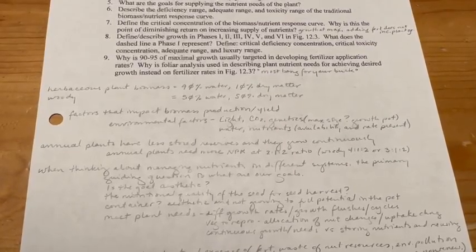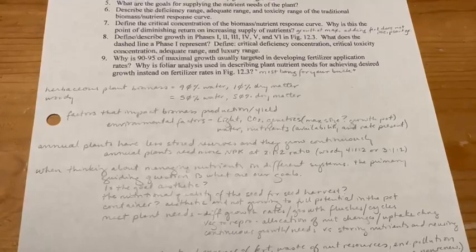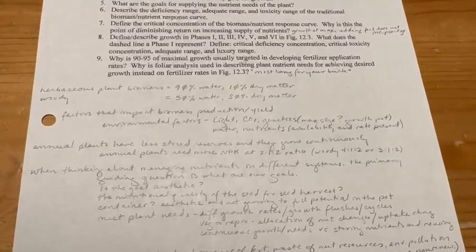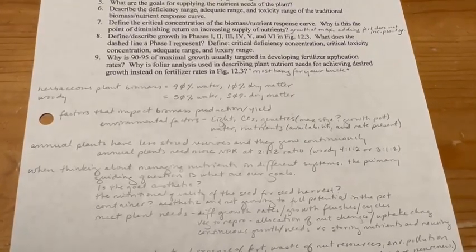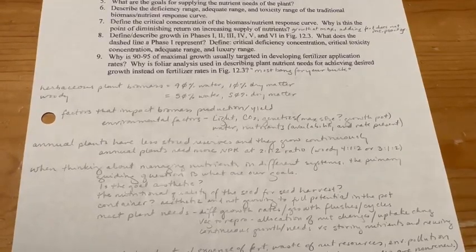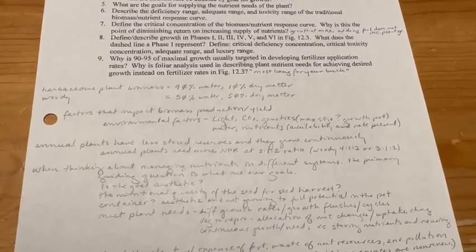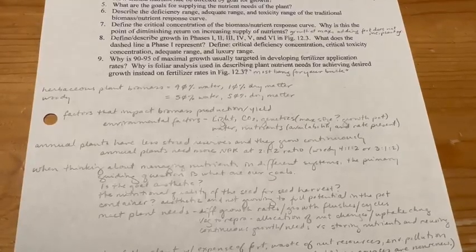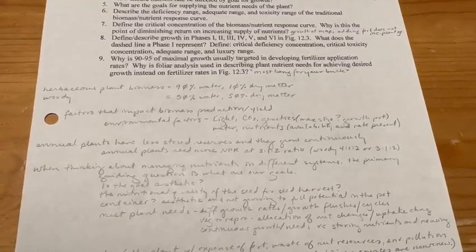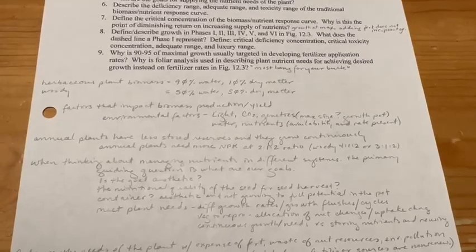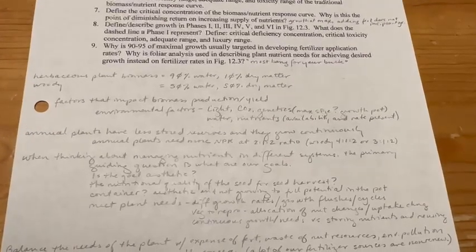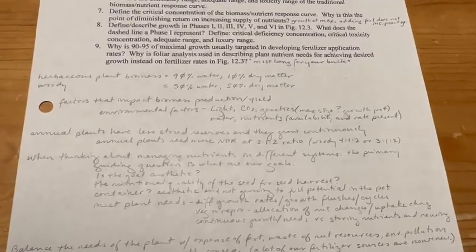On the other hand, woody plants do better with a 4:1:2 or 3:1:2 ratio.